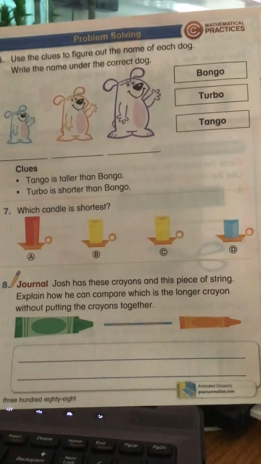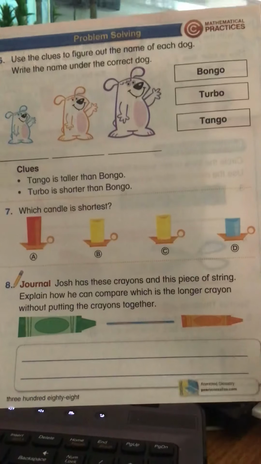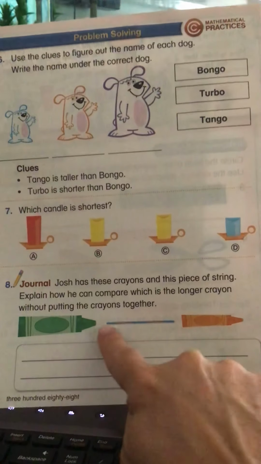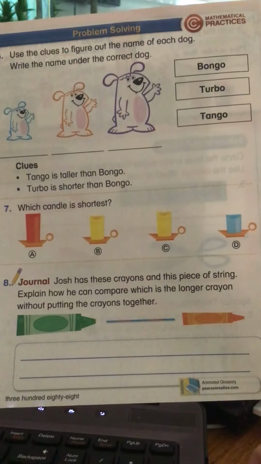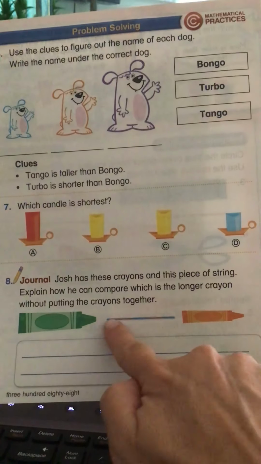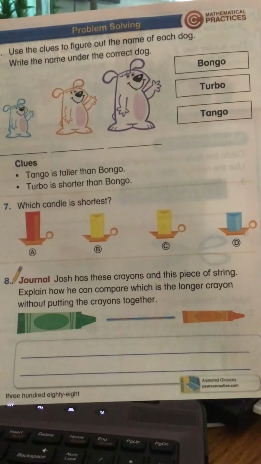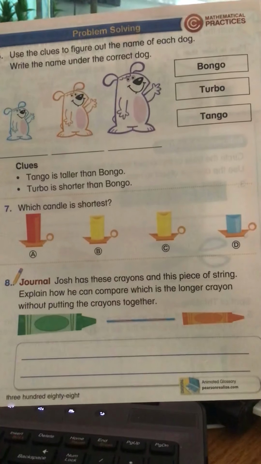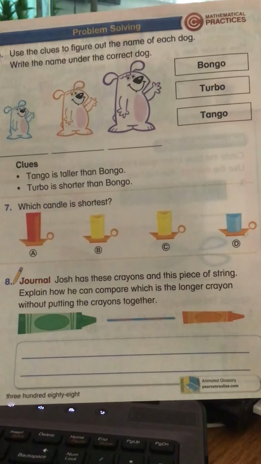And go down to number 8 at the bottom. Josh has these crowns, so he has a green and an orange, and this piece of string. There's the string in the middle. Explain how he can compare which one is the longer crown without putting the crowns together.